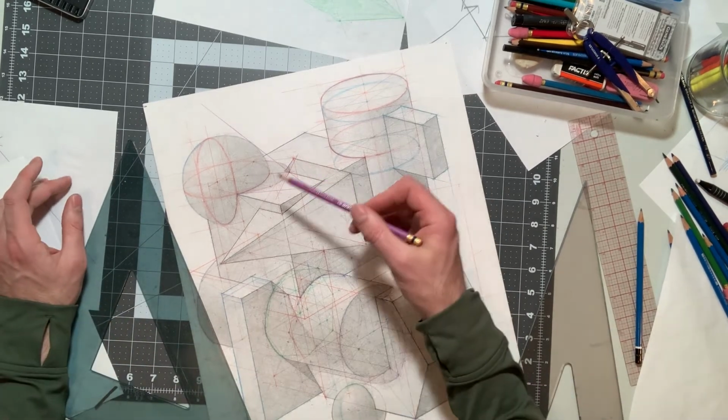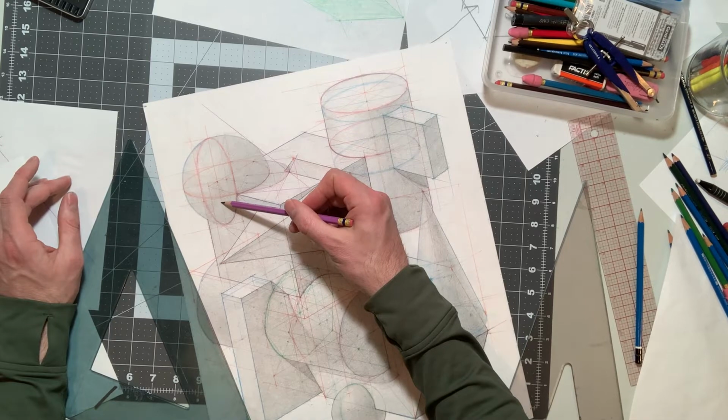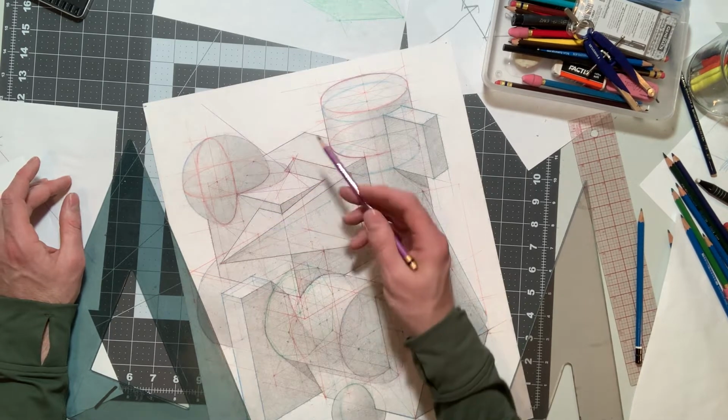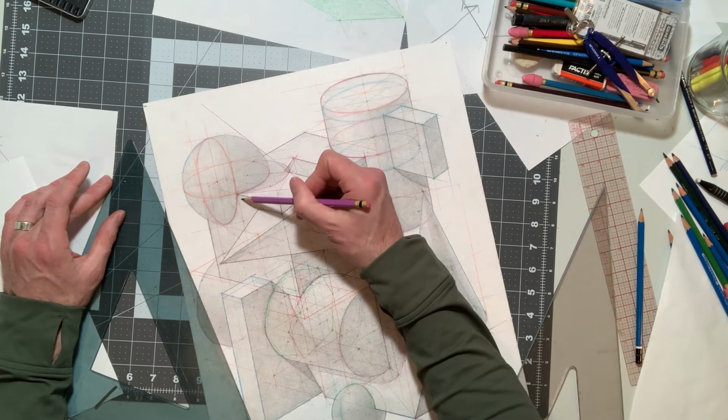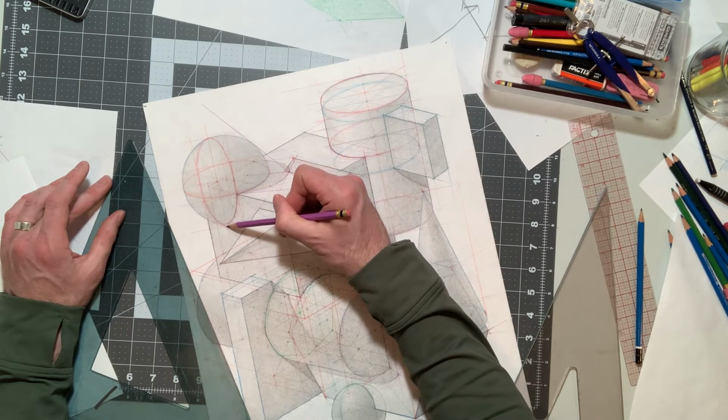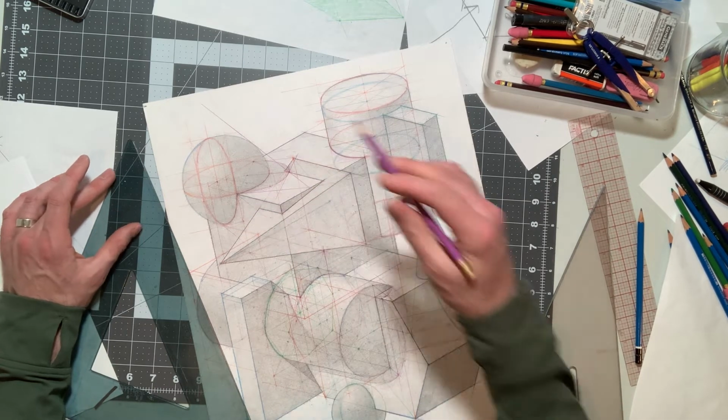And then basically, I'm going to just guesstimate where this shadow is going to start here and then come back in. So is it long? Is it short?